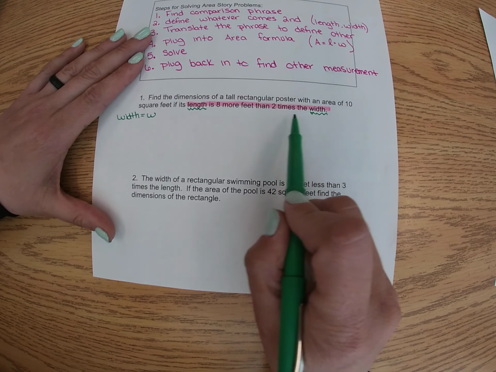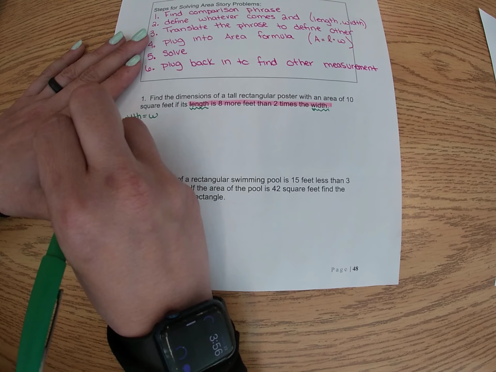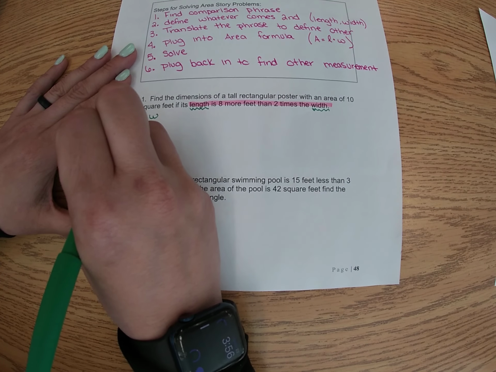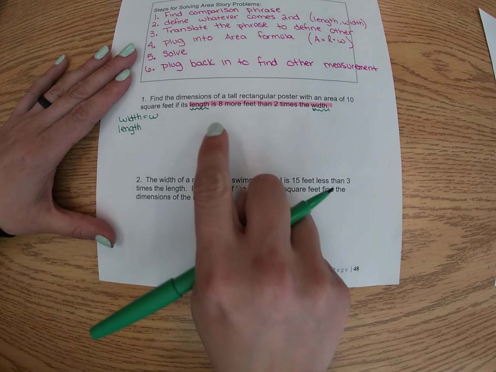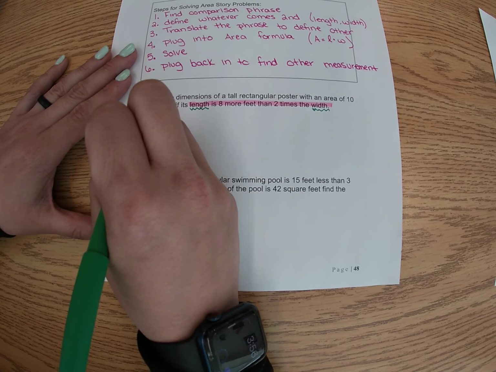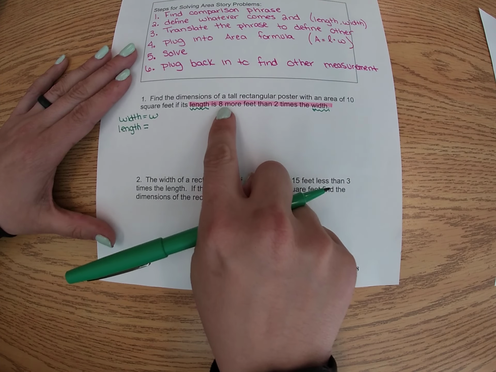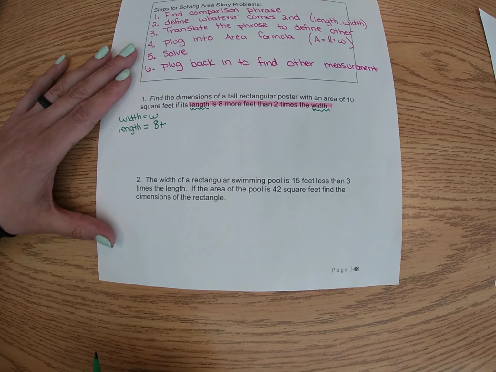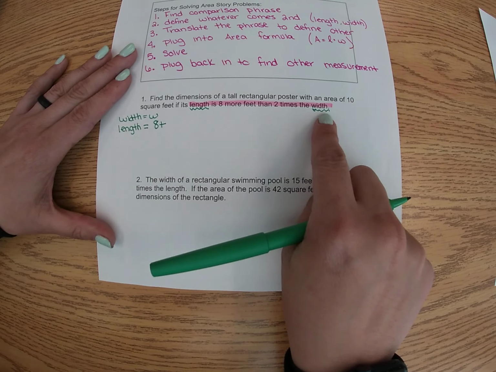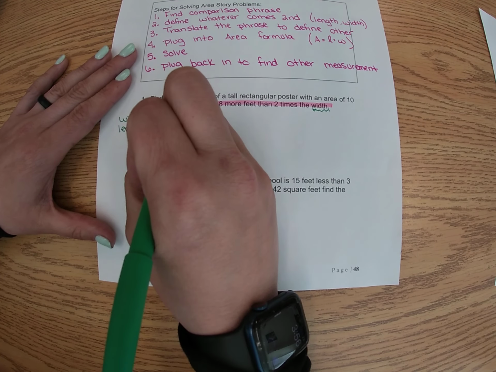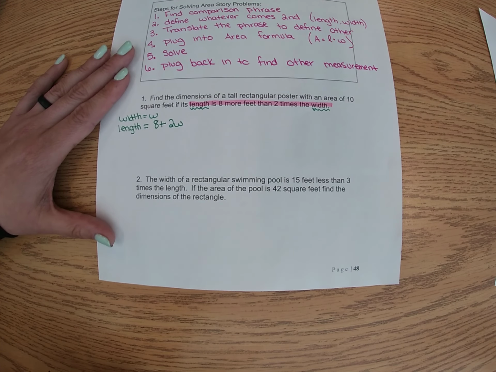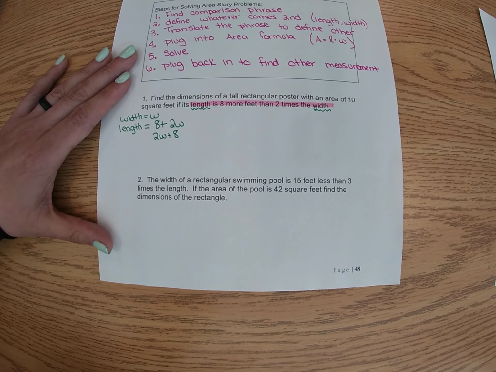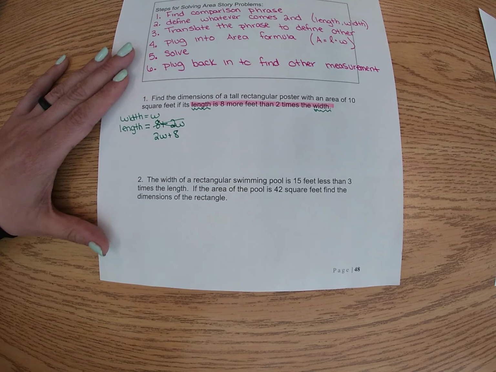Then we are going to translate this highlighted phrase. So I'm just going to use my key terms. I'm going to say my length. So I'm writing the word length. Is means equals. 8 more. So 8 more means 8 plus 2 times the width. So times is multiplication, 2W. Now, realistically speaking, it's more likely that we would write this as 2W plus 8. So that's the way that I'm going to write it.